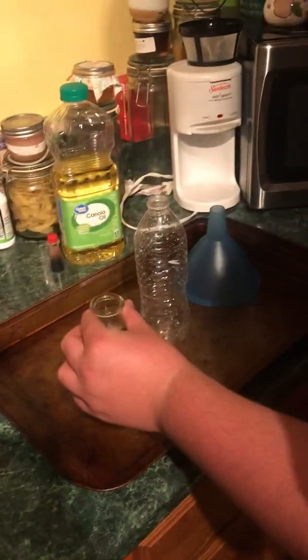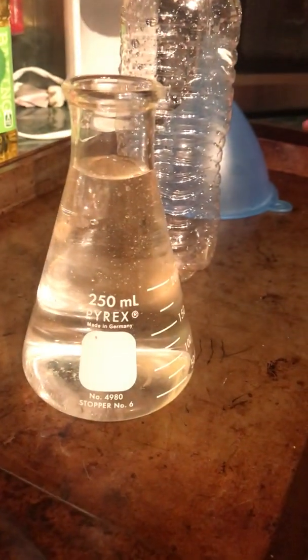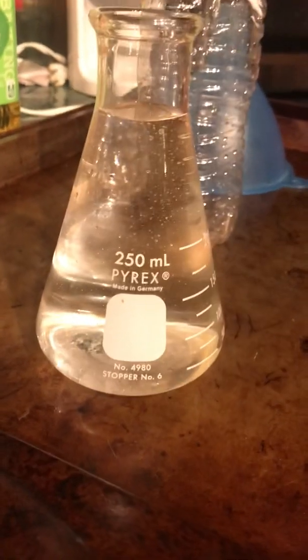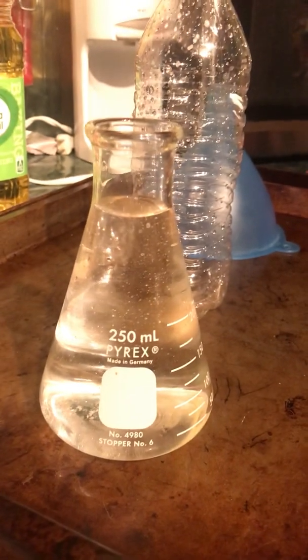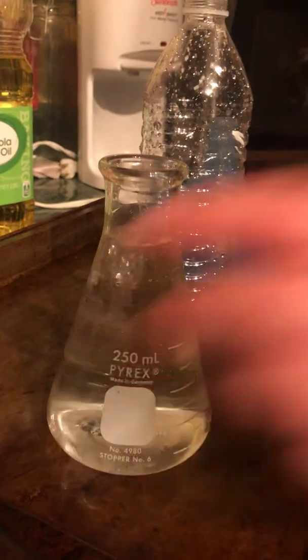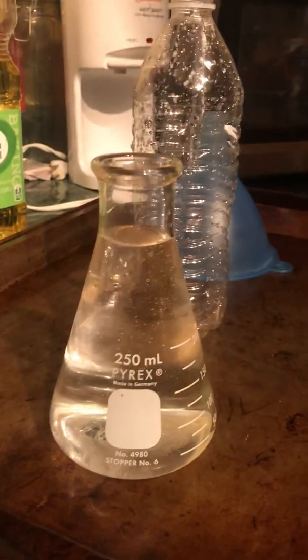So we have this water right here, and in this water the water molecules are held together by hydrogen bonds, because the hydrogen in one water molecule attaches to the oxygen of another, and so on and so forth, and that is why water stays as a liquid as long as it does.